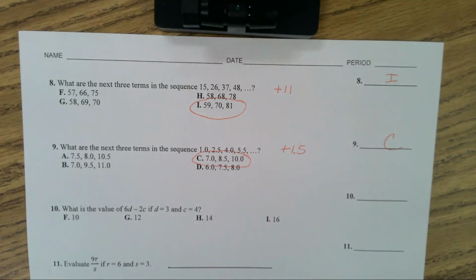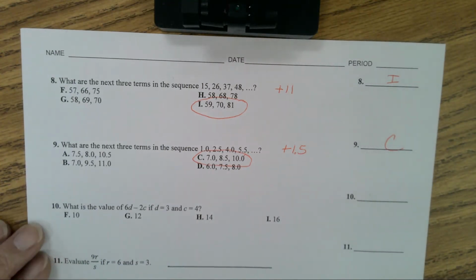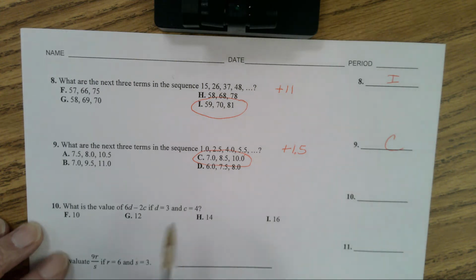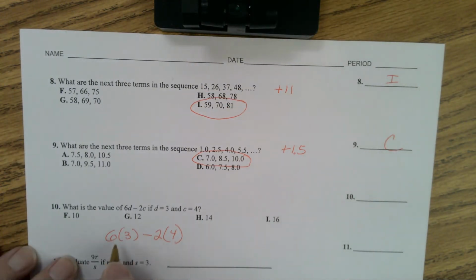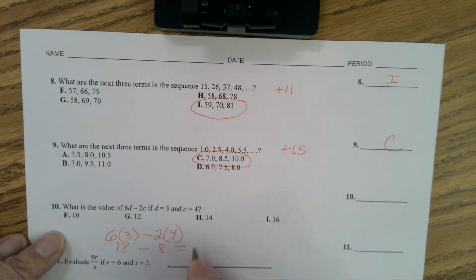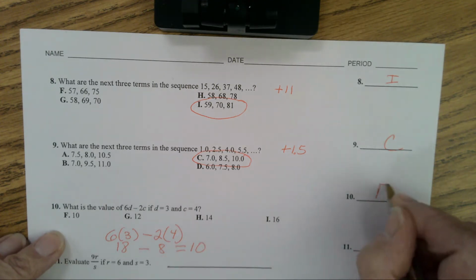In number 10, what is the value of 6 times D minus 2C if D equals 3 and C equals 4? So you're going to have 6 times 3 minus 2 times 4. All right, so 6 times 3 is 18. 2 times 4 is 8. 18 minus 8 equals 10. Answer choice F.